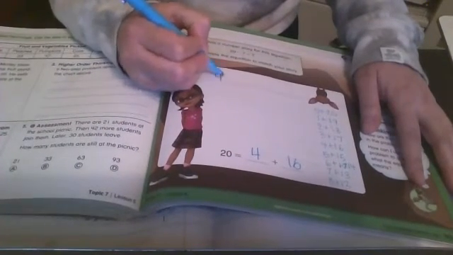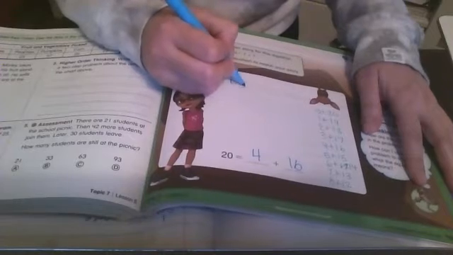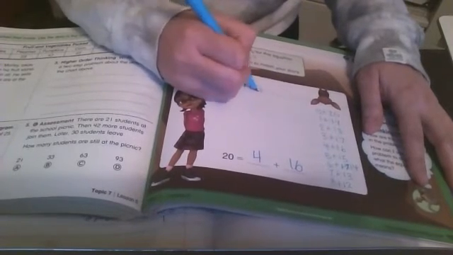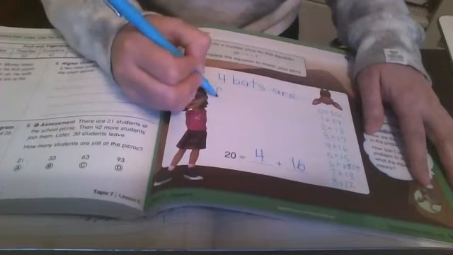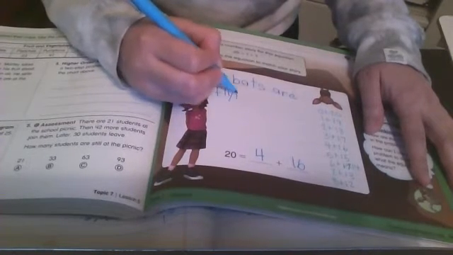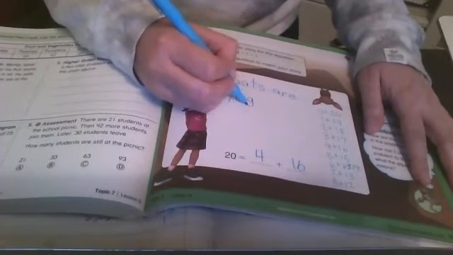Okay, so it could sound something like this. 4 bats are flying, right? 4 bats are flying. That takes care of my first addend.